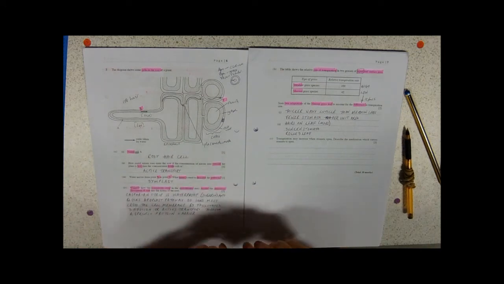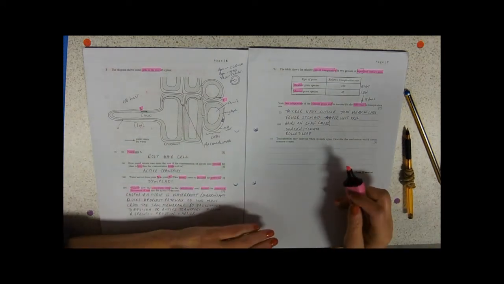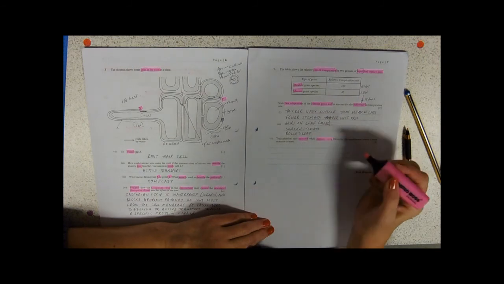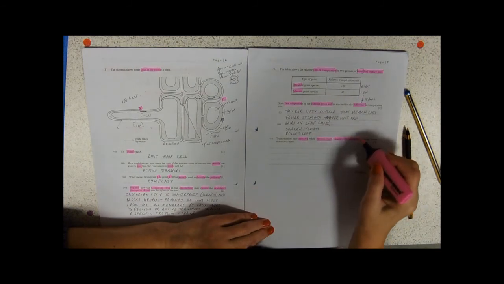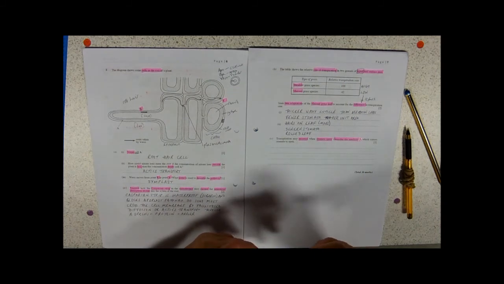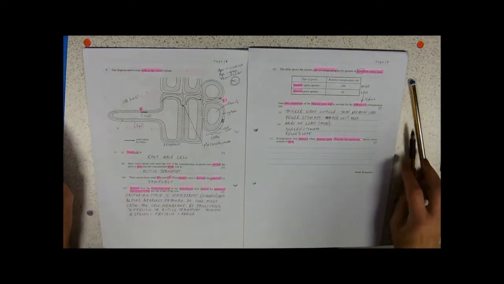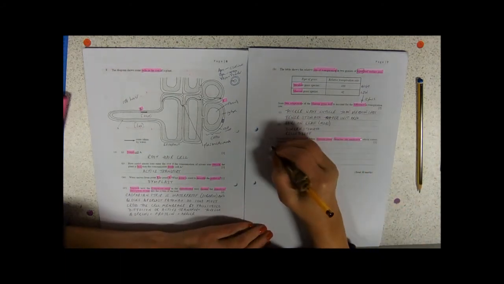So part C, shift of focus again. Transpiration may increase when stomata open. Describe the mechanism causing opening. Oh, I love this question. So this is lovely, isn't it? This is just the same story as it was before.